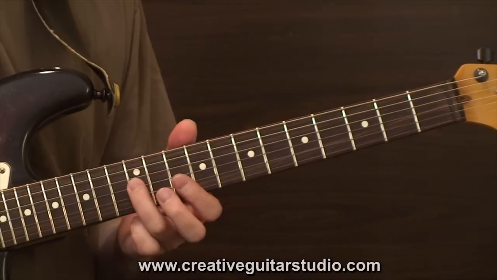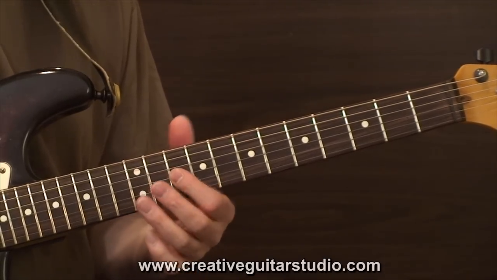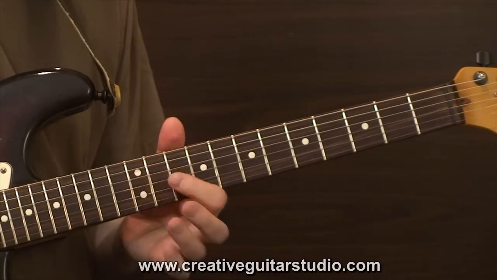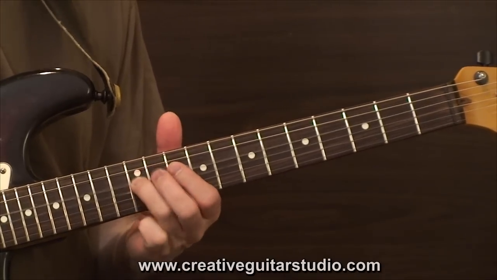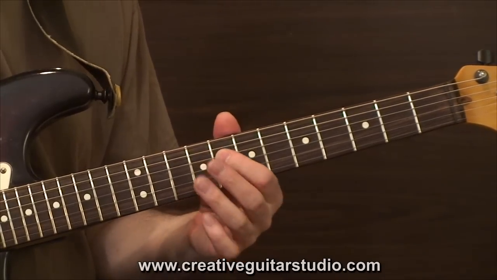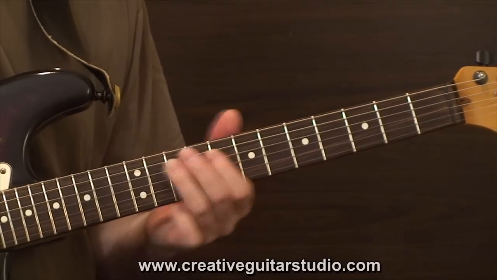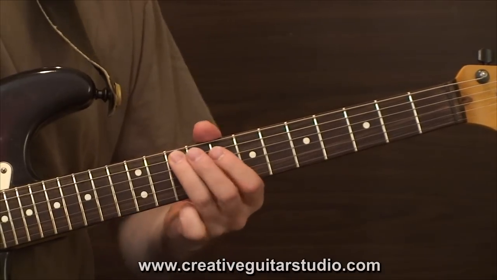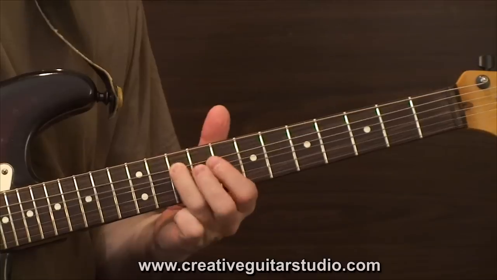And those are important notes because they're the root and the flat 7 of the G dominant 7 chord. Then I go down into a D, 12th fret, 4th string, and jump back down a little bit to the 8th fret. That's going to be a B flat tone again. And that's 8th fret, and then into the 10th fret for the C tone. And then resolution takes place into the G again there.